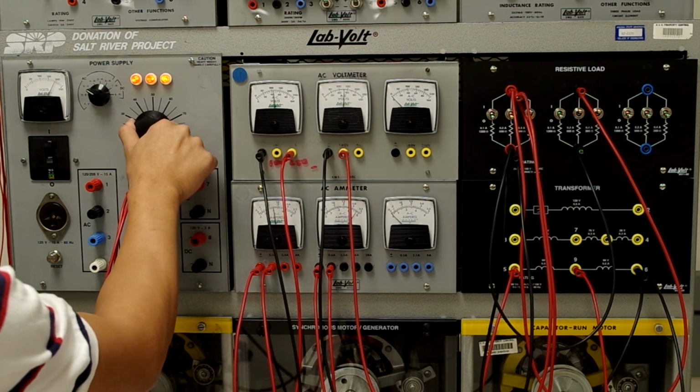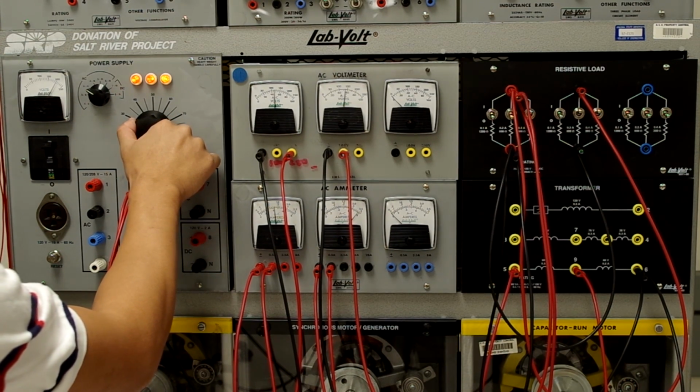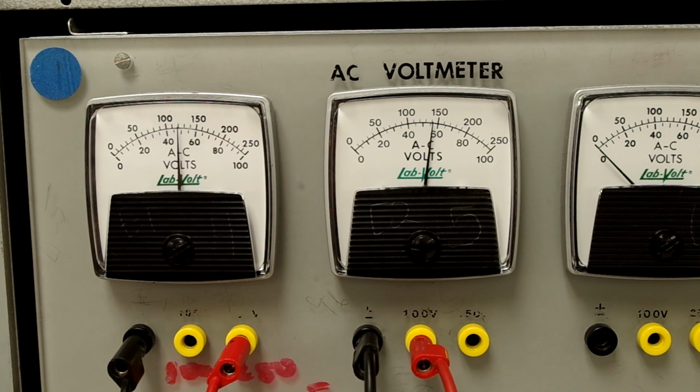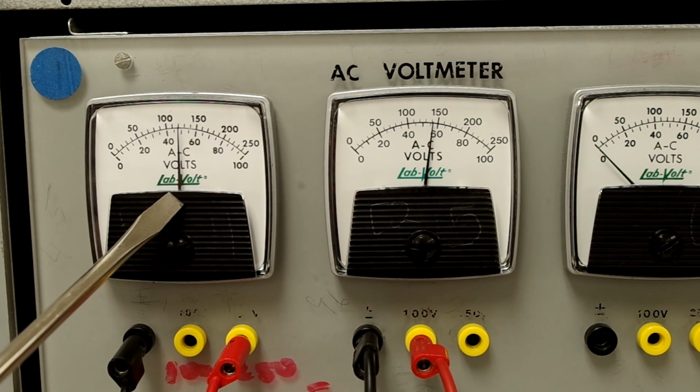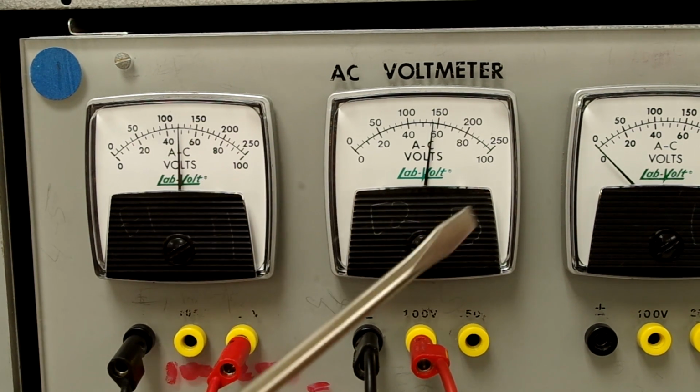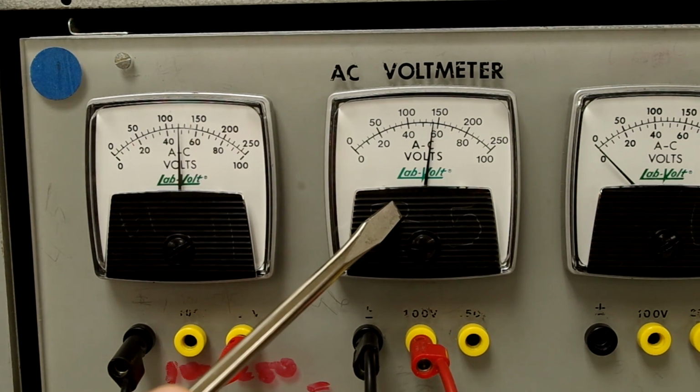Now that we have our voltage set, let's go ahead and take a close look at all of our measurements. We can see here that the voltage across the entire winding is approximately 120 volts. And we can also measure the voltage across the secondary winding, which is going to be on a lower scale. We can see that reads approximately 57 volts.